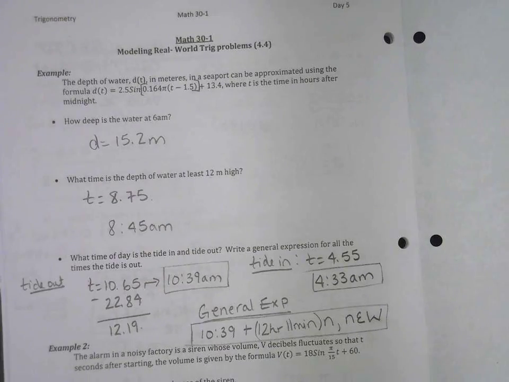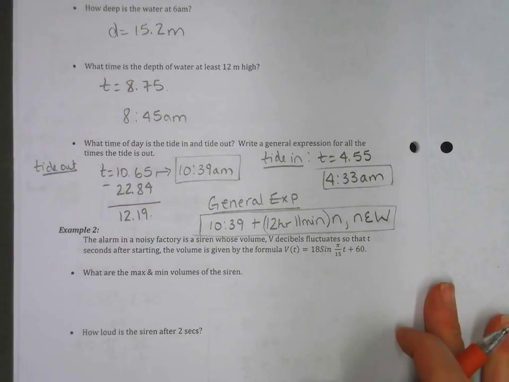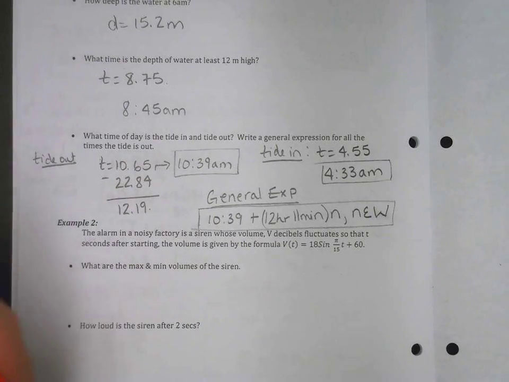All right, and lastly, example number 2, it says the alarm in a noisy factory is a siren whose volume, V decibels, fluctuates so that T seconds after starting, the volume is given by the following formula. So again, if you can think of a siren going off, even like a police siren, right?